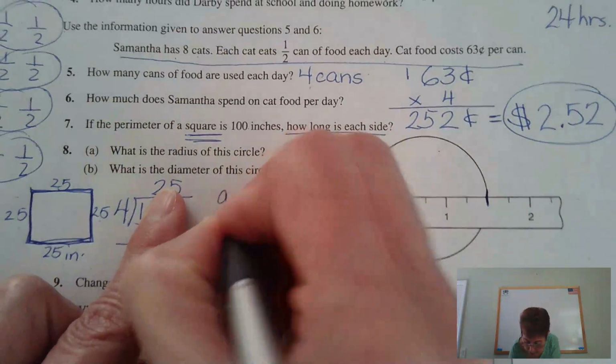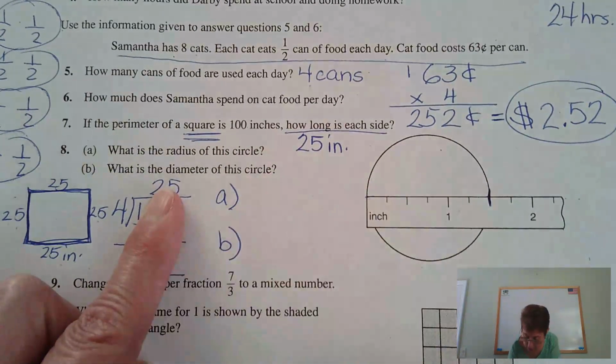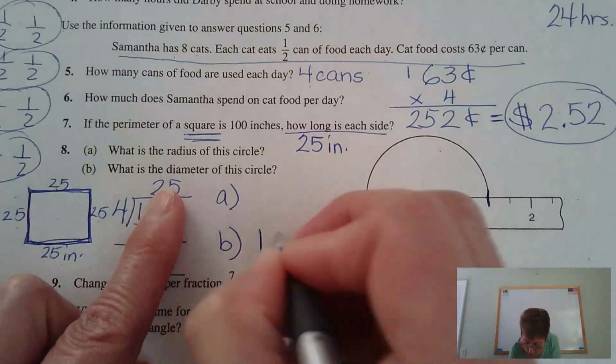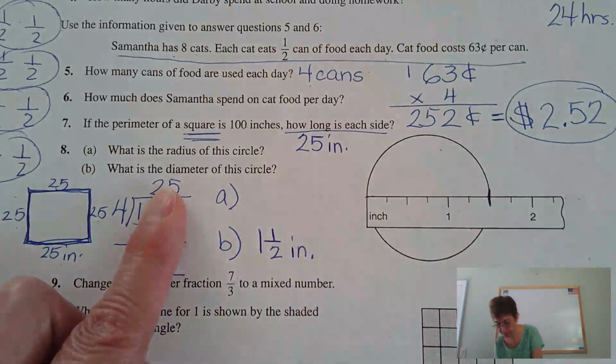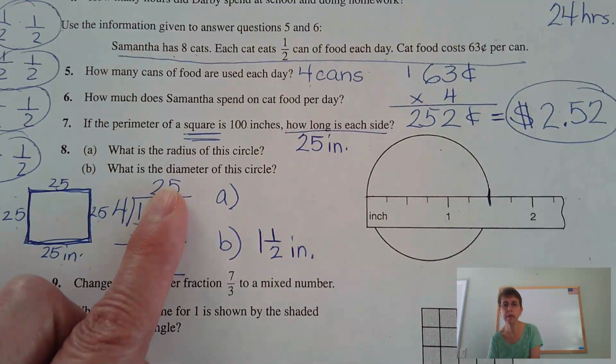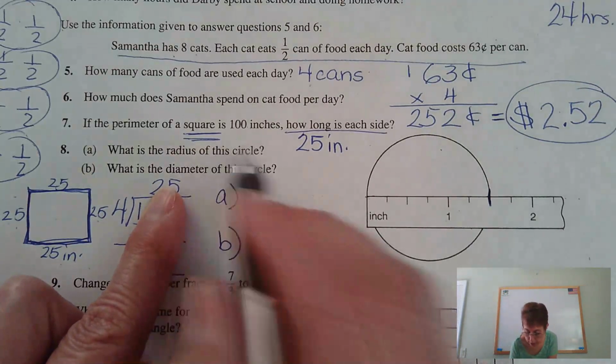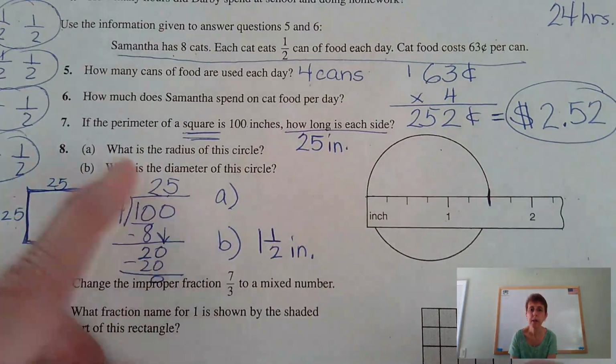So for A and B, the diameter is 1.5 inches. Now, the radius is half of the diameter.